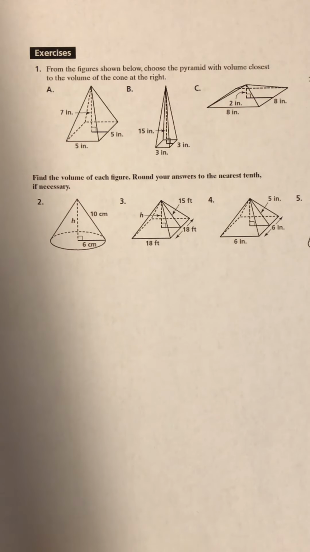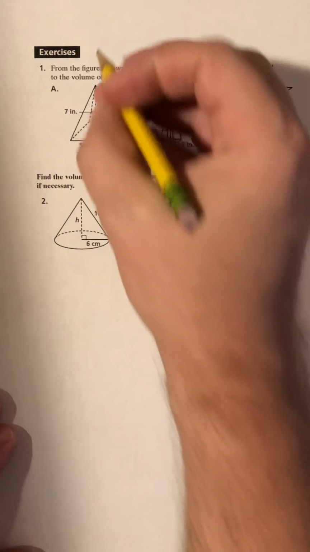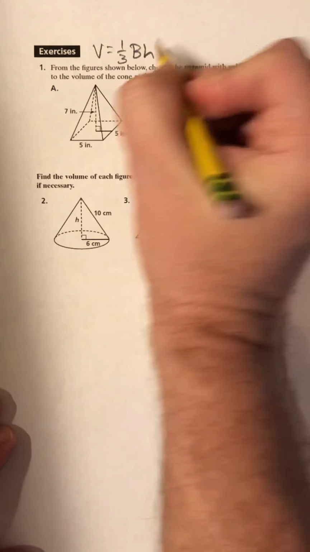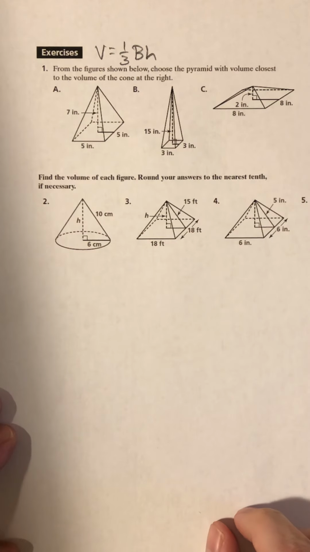Okay, so let's look at finding the volume of pyramids and cones. All right, let's look at these examples. So remember, the formula is 1/3 the area of the base times the height. All right, so we're going to use those on all of these.